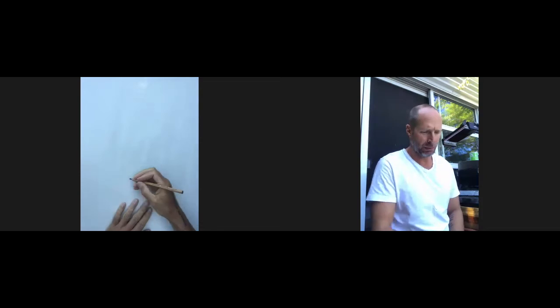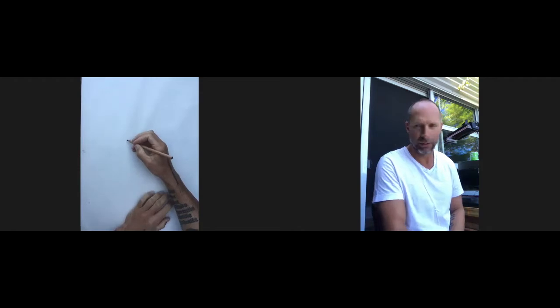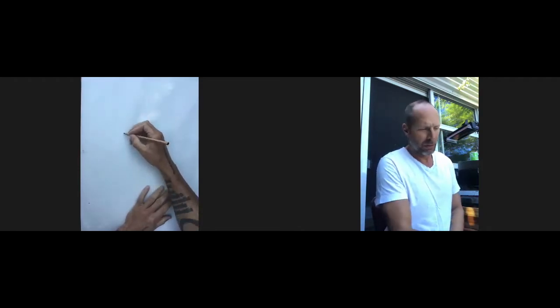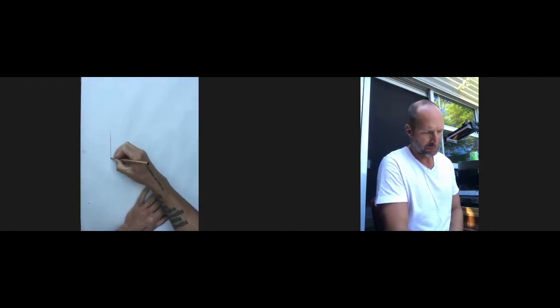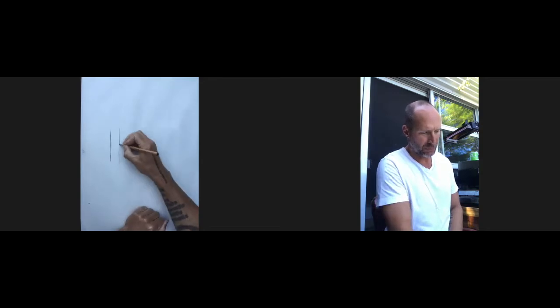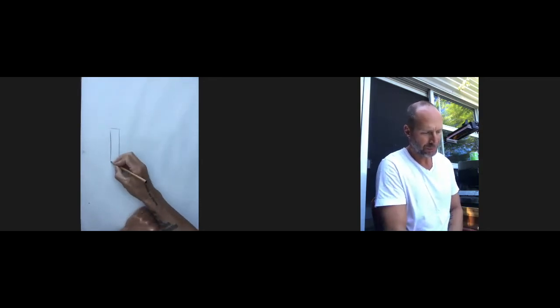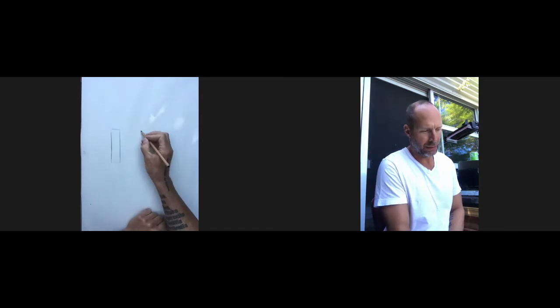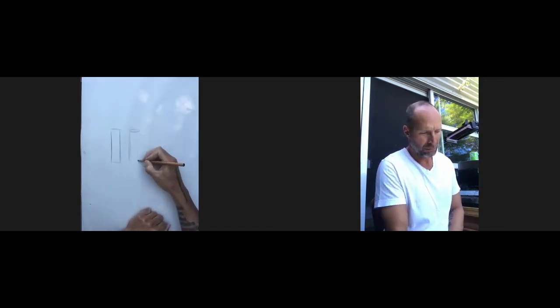The upper arm, where do we begin? Well, why don't we think about the upper arm as the simplest of shapes first, this two-dimensional rectangle. And then take that two-dimensional rectangle and turn it into a three-dimensional cylinder.